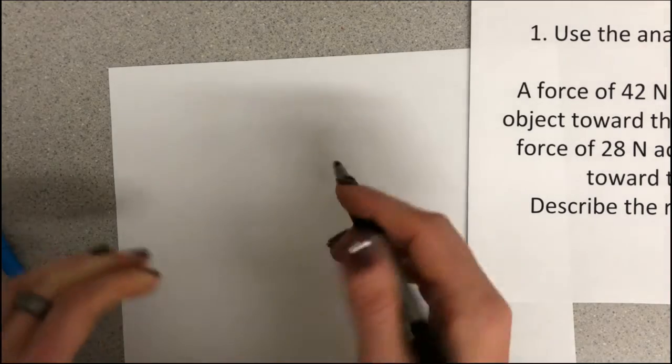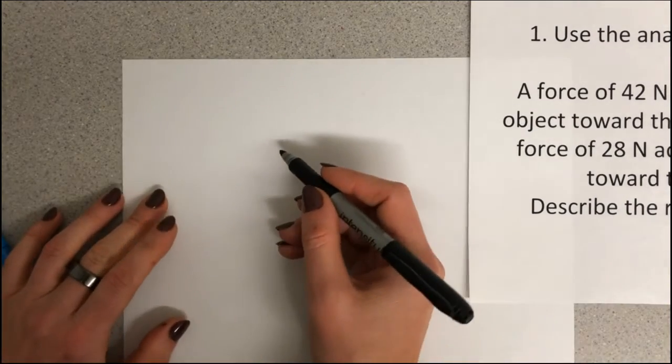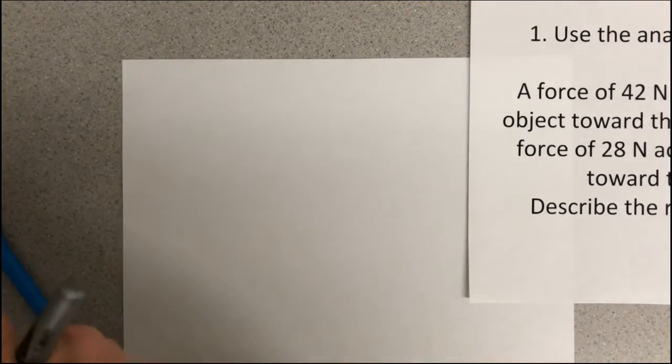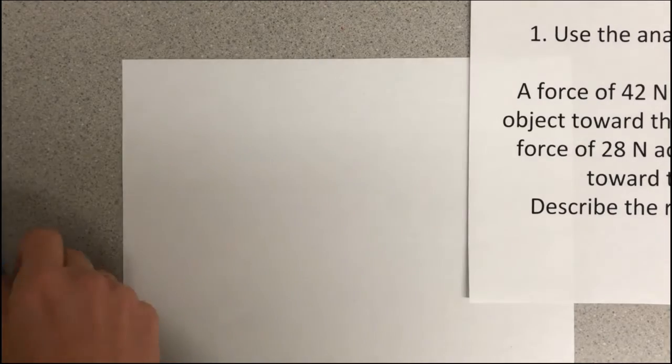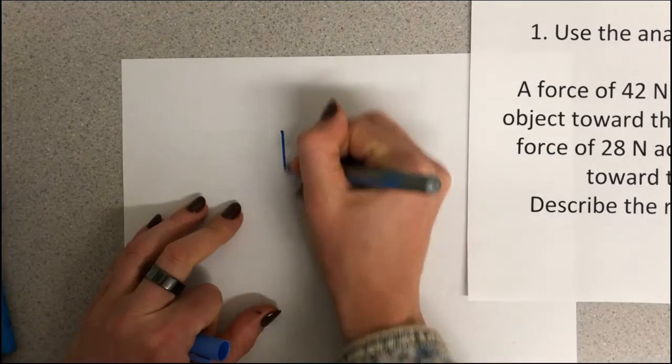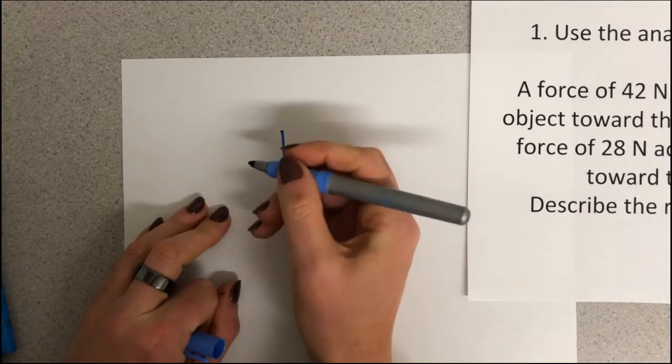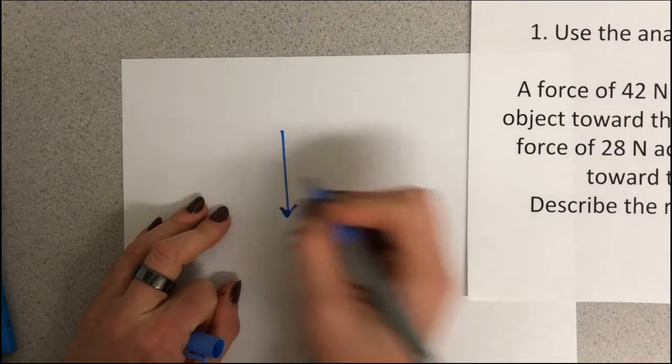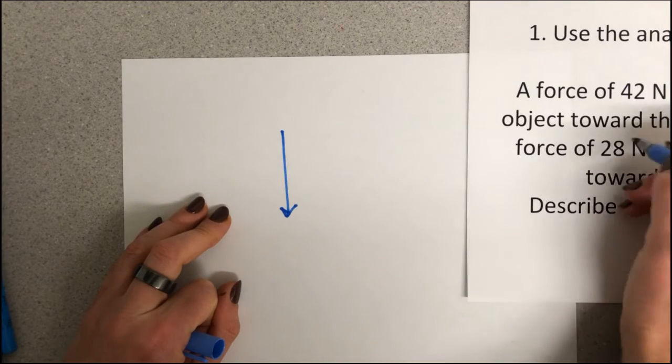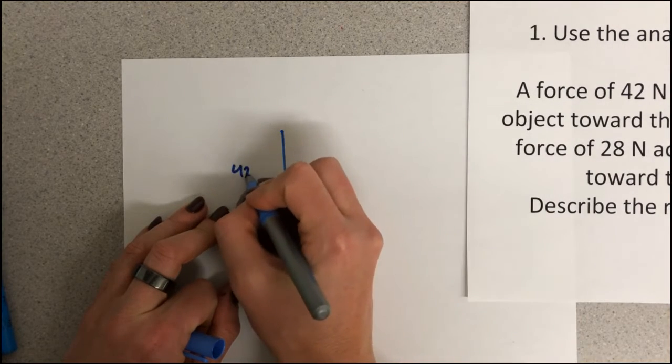It says, a force of 42 newtons is exerted on another object toward the south. Another force of 28 newtons acts on the object toward the west. Describe the resultant force. Okay, so let's see. 42 newtons exerted toward the south. South is down. So I'm going to go ahead and call it 42. If 42 newtons is exerted on the object toward the south, this is 42 newtons.